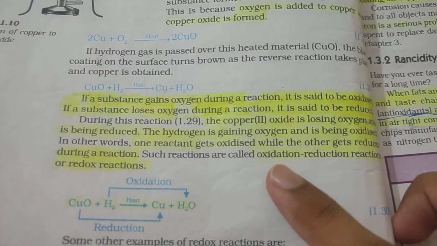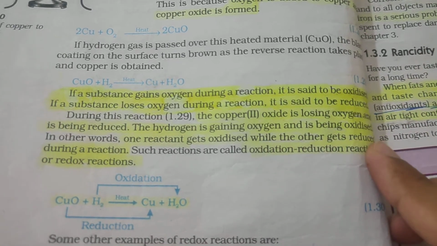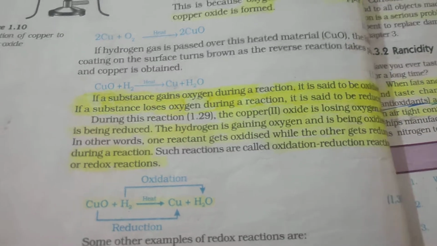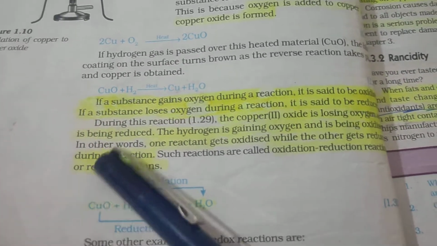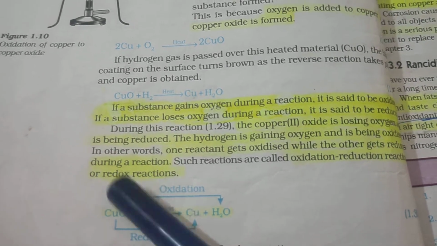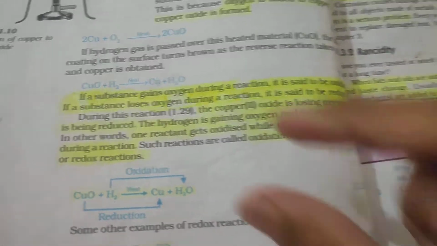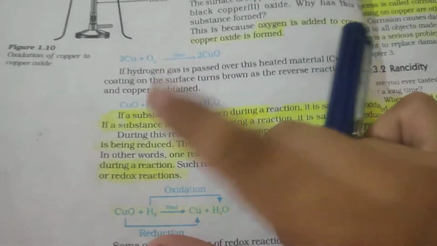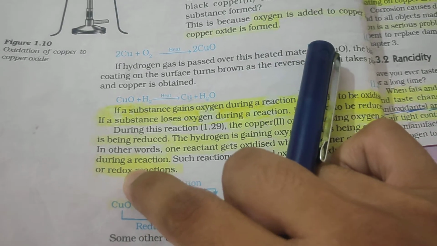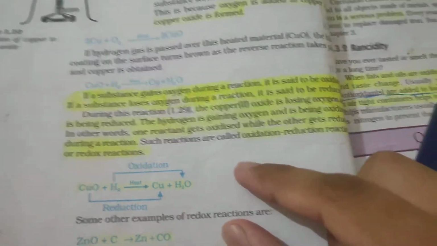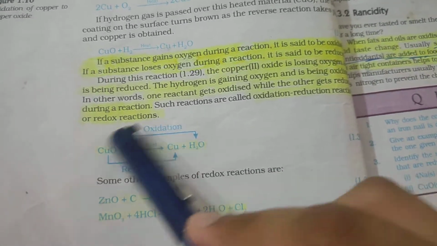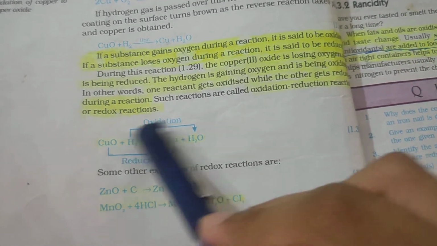In other words, one reactant gets oxidized while the other gets reduced during a reaction. Such reactions are called oxidation reduction reactions or redox reactions. Redox means reduction and oxidation mixed together. It has both things in it: reduction and oxidation, and both are happening at the same time in the same reaction. This is an example of a redox reaction.